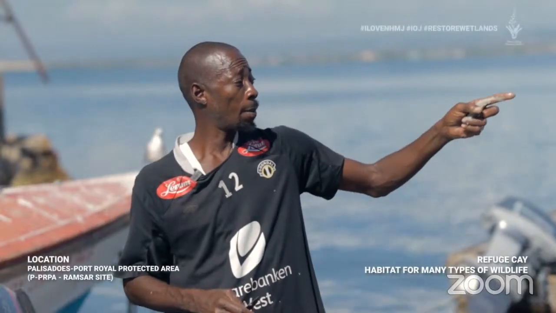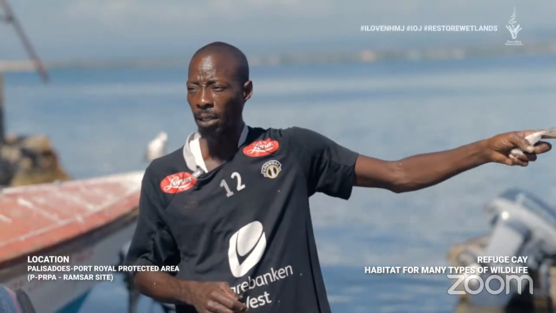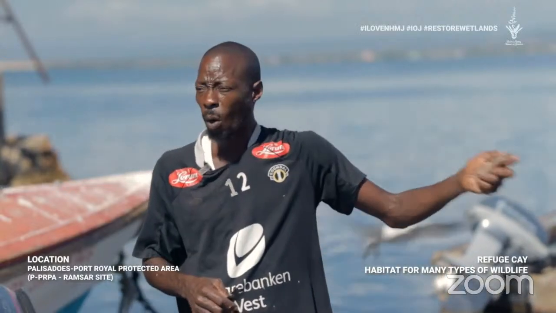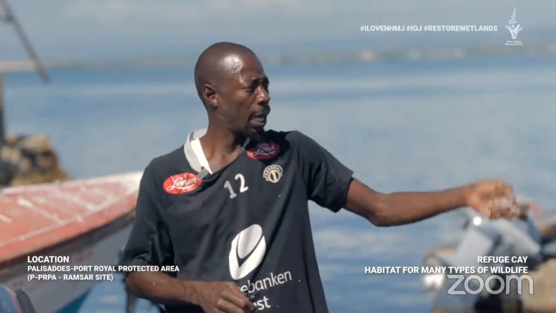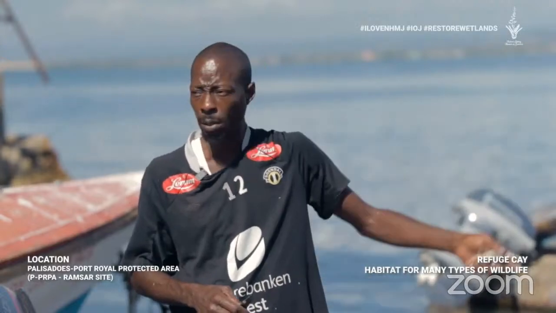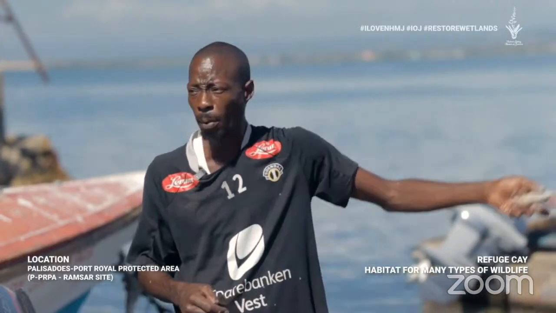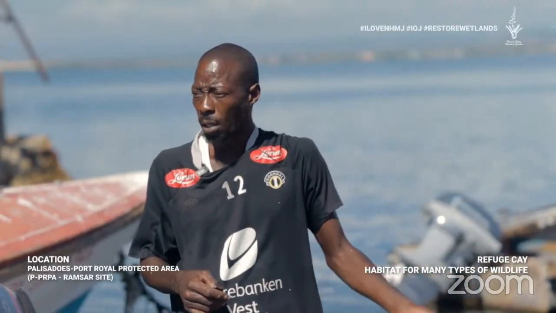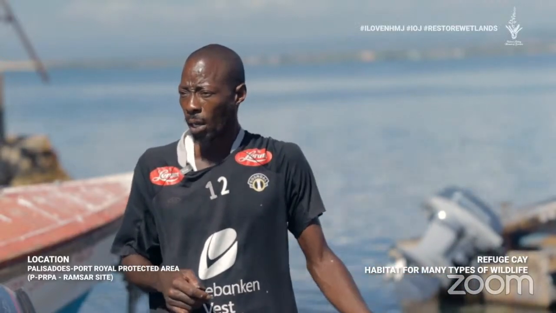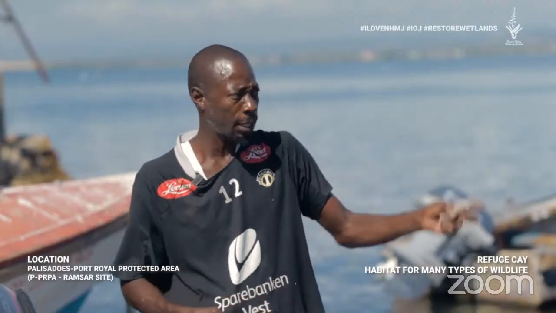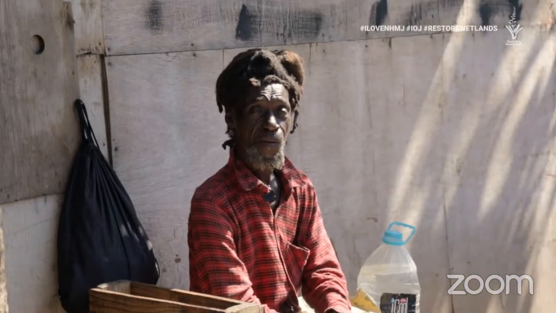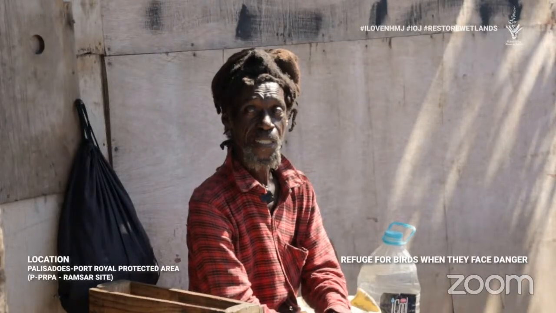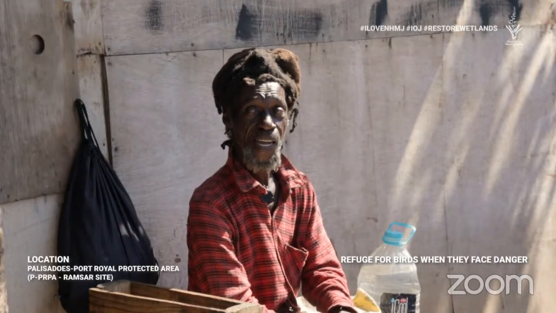Refuge Key, right behind the point, behind Gallows Point. It's a wetland, a habitat for the wildlife, like the pelicans, the herons, and all sorts of wild birds, the mangrove ducks, and such. Fishes too as well. Small fishes, small snapper, it's like a habitat. The wetland, when birds are sick, they go close to it, and if they're going to die, they die right there.